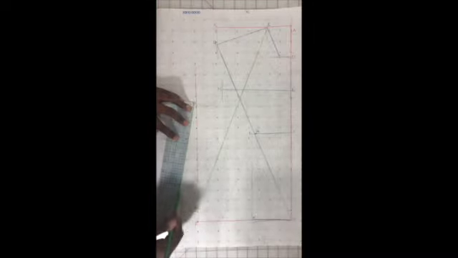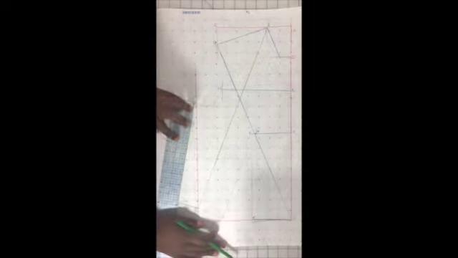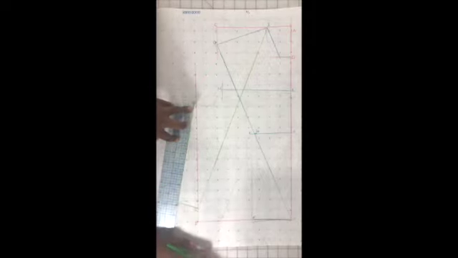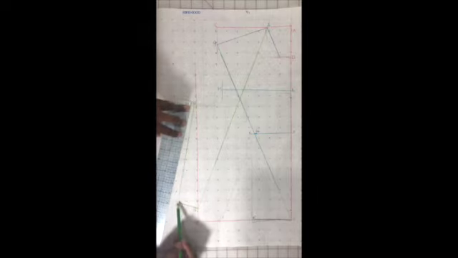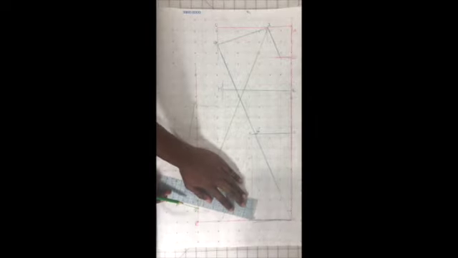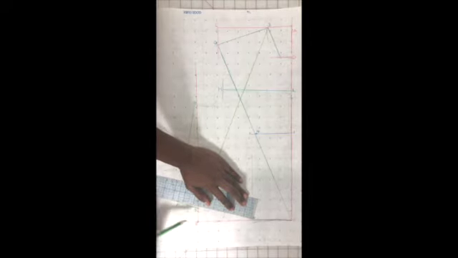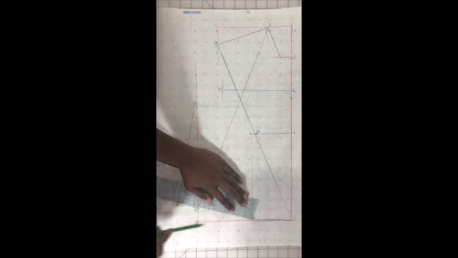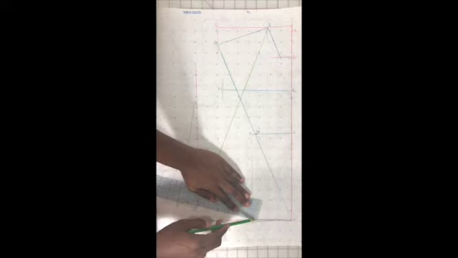You can always go lightly at first and then go darker once you feel more confident about how straight that line is. And for point P, we're going to have to create another line so that we're still working on that dart area. So I'm going to take point P and connect it to F. I'm not connecting at N, I'm taking it straight across and connecting point P at a diagonal to point F. You can see me going along right here.